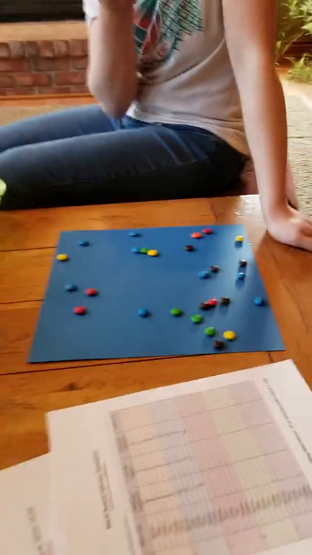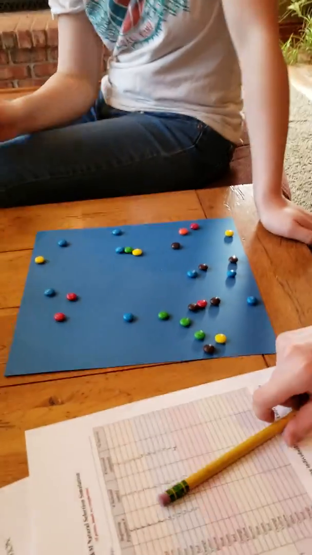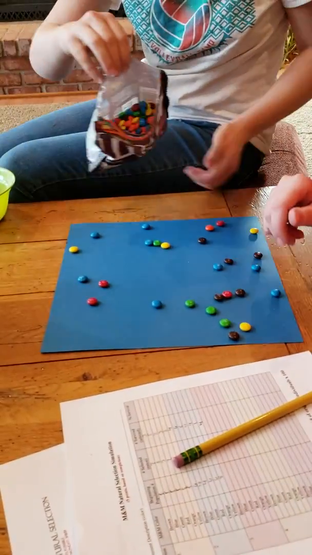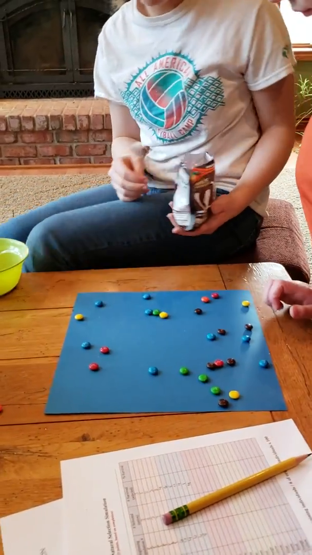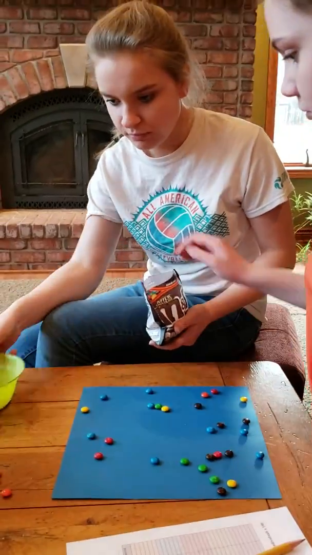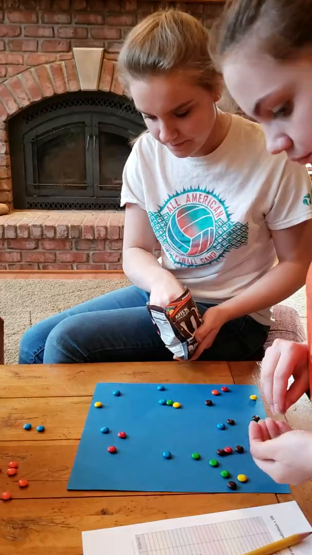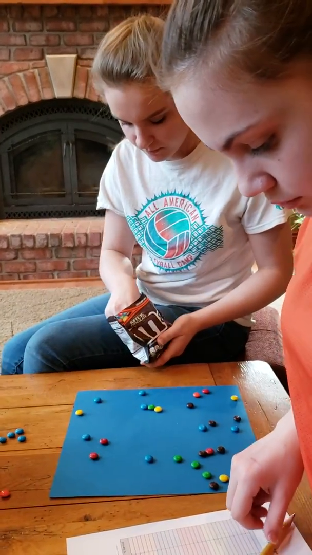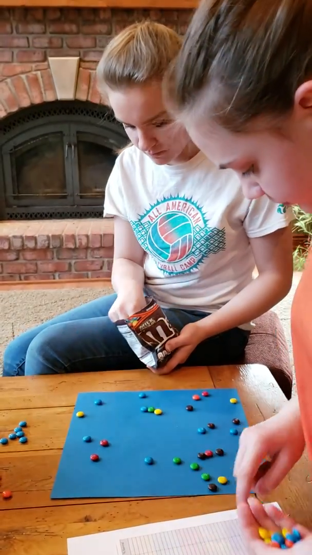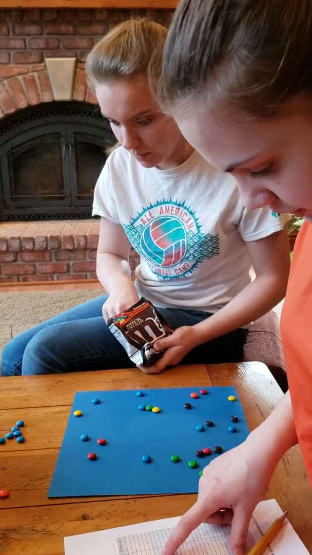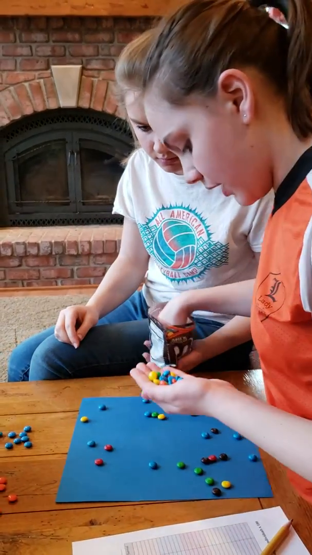Okay. So now we're going to third generation. So let's double them. And Avery, please quit eating them. I'm asking you nicely. Don't eat any more till we're done. I'll do blues. Then I'll do brown. Wait, how many are there now? I don't get any brown.